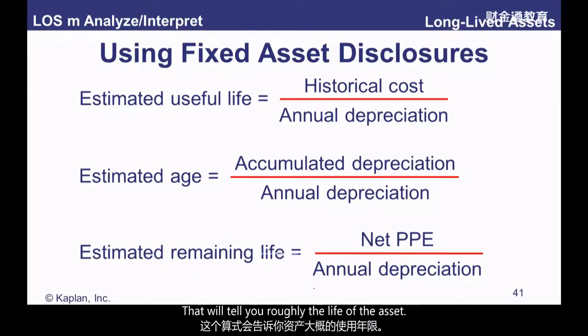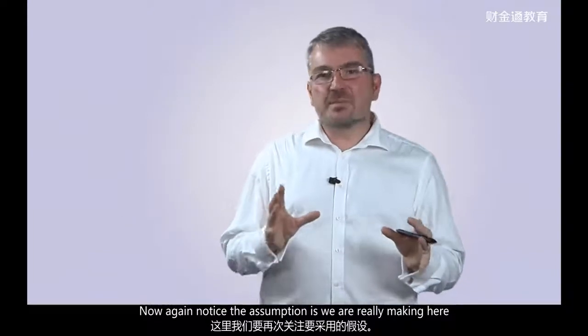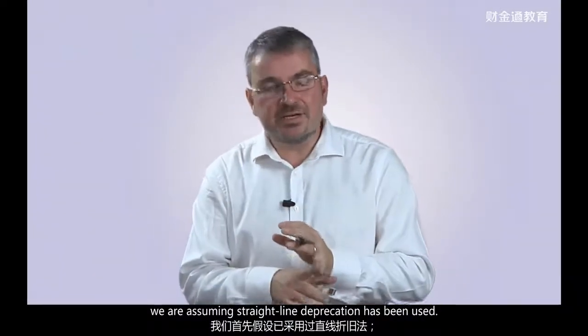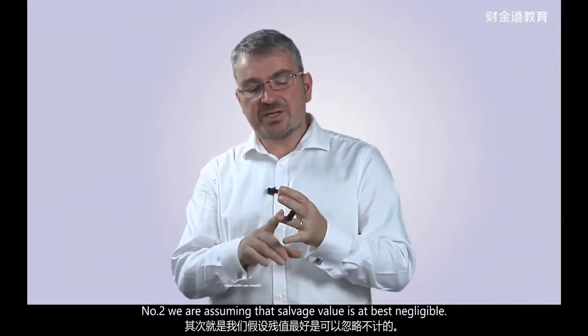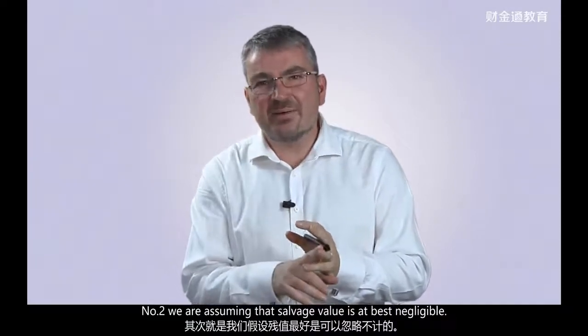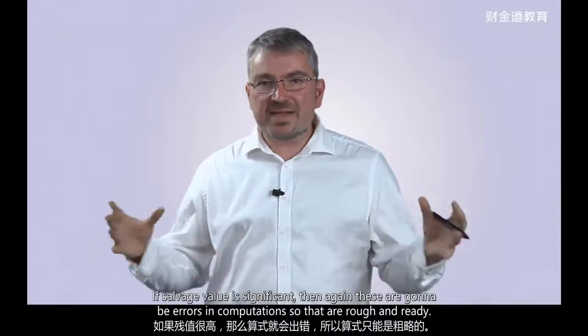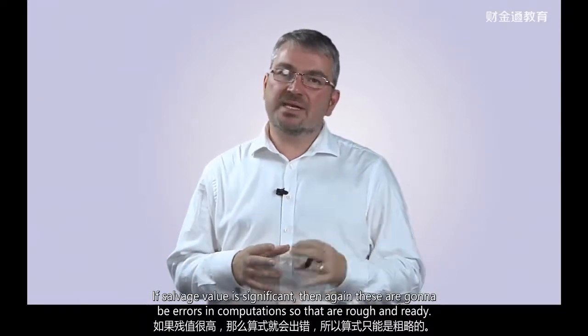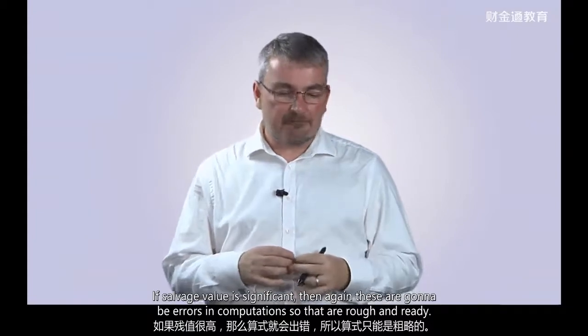That's going to tell you roughly the life of the asset. Now again, notice the assumptions that we're really making here. We're assuming straight line depreciation has been used, and number two, we're assuming that salvage value is at best negligible. If salvage value is significant, then again there's going to be errors in these computations. So they are rough and ready.